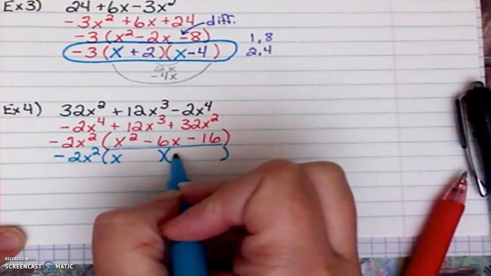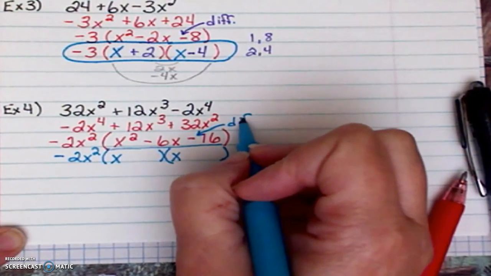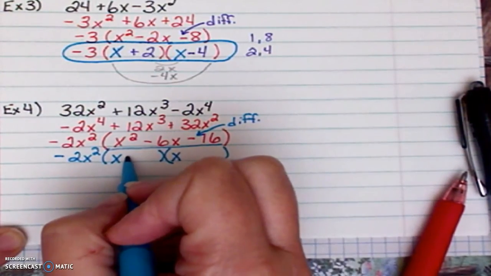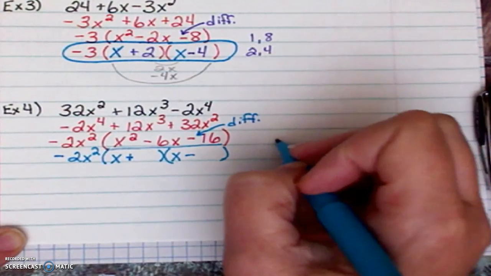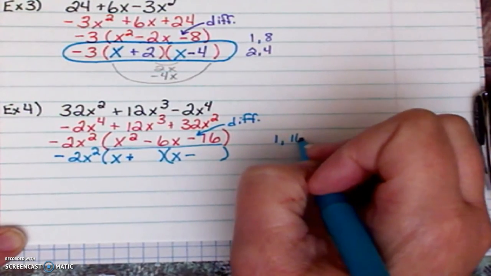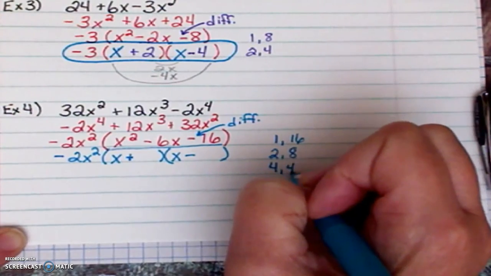So as I look at it, the signs are going to be different. Looking at that negative 16 tells you that the signs will be different. So I have a positive and a negative. The factors of 16 are 1 and 16, 2 and 8, or 4 and 4.